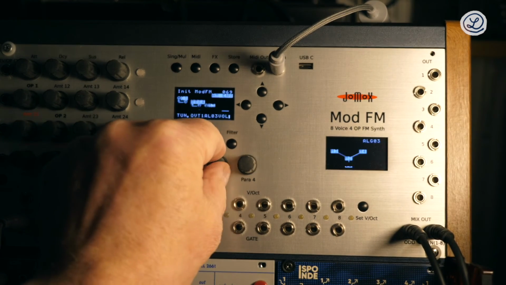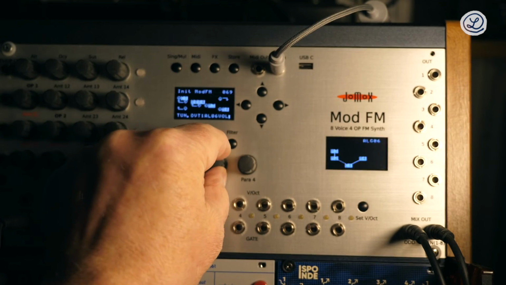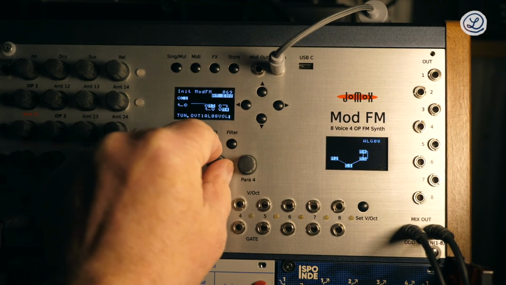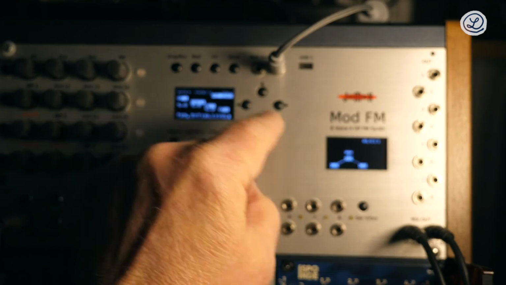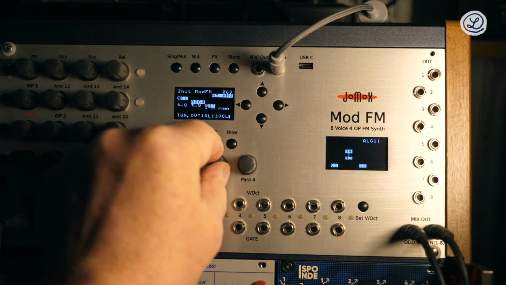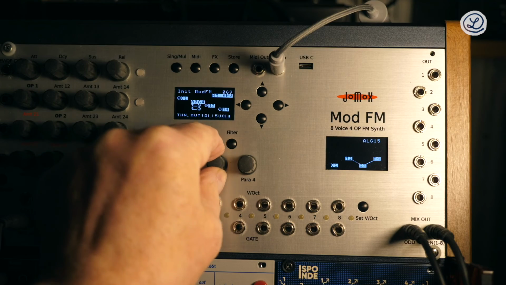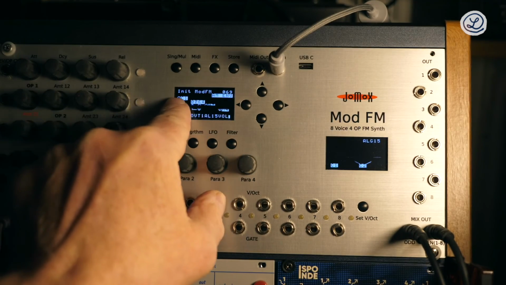You have these preset algorithms, these classic algorithms, also here. You see algorithm 8 and so on. You see them here in the screen, how these modules are connected.